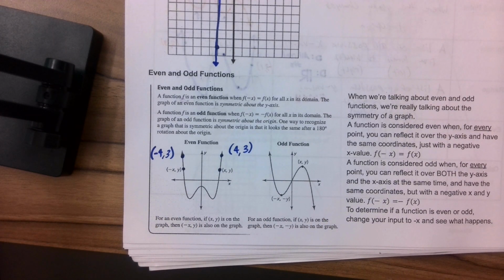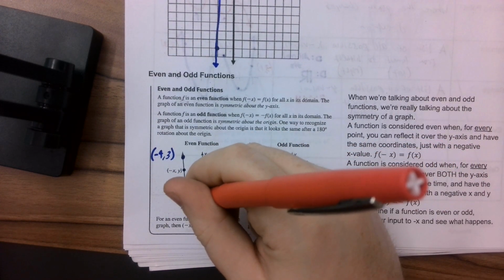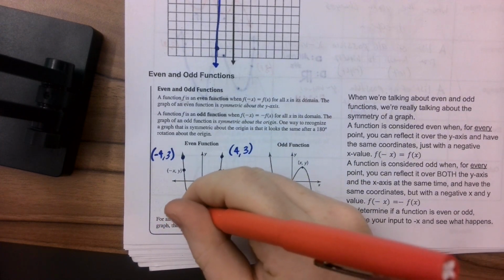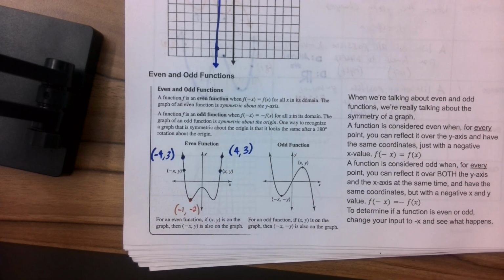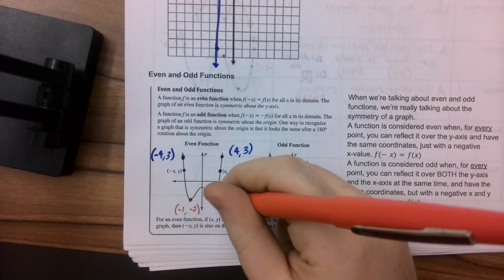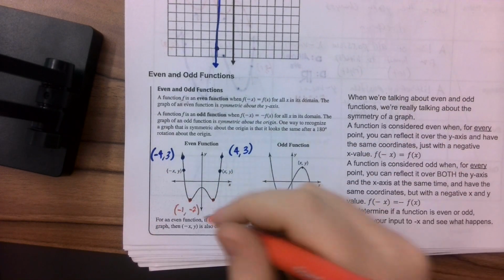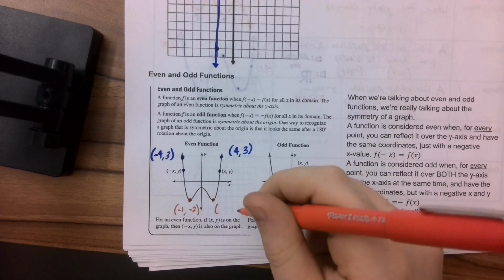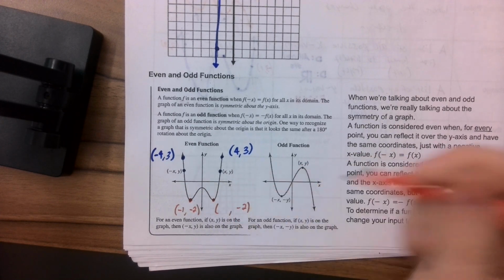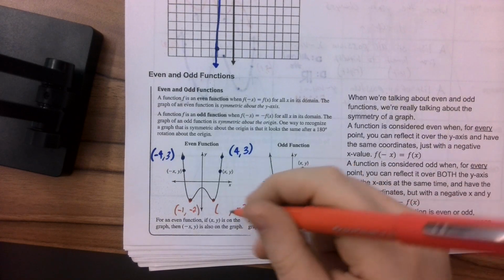This is what an even function is. An even function is when for every single point, and it needs to work for every point, you can flip it over the y-axis and get the same y value, just with a negative x value. So if I told you that this point down here was negative 1, negative 2, for this to be symmetrical, this point here, where it's another turning point, would have to have the same y value, negative 2, but the positive version of the x value, 1.